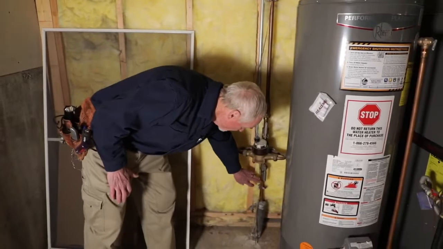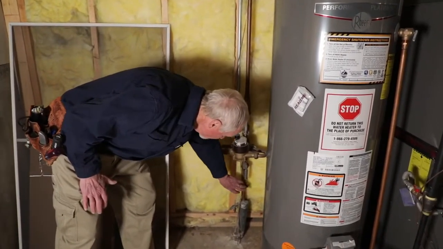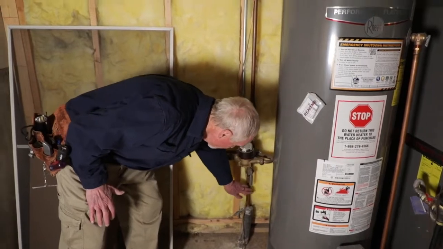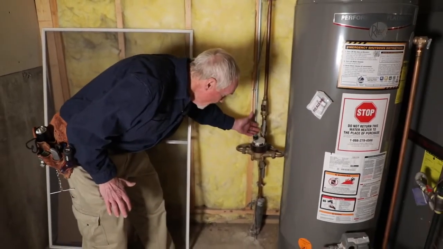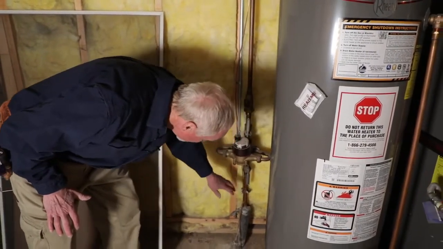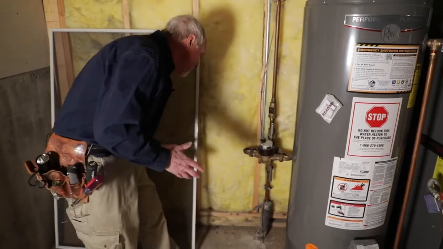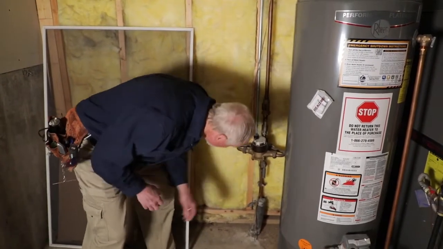So here we have the grounding conductor from the main panel coming in and connected to the pipe below any of the valves or meter or anything. This is the way we want to see it. And so this is the second water bond for the grounding system on the electrical.